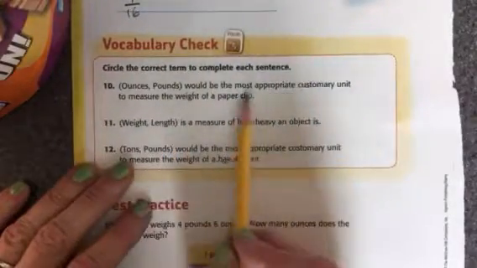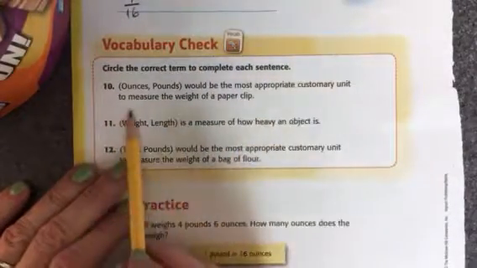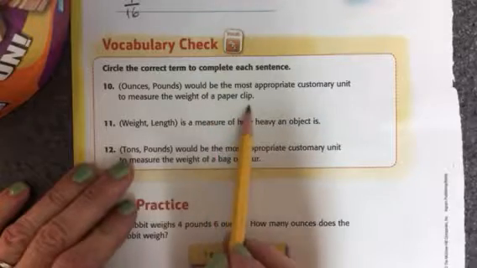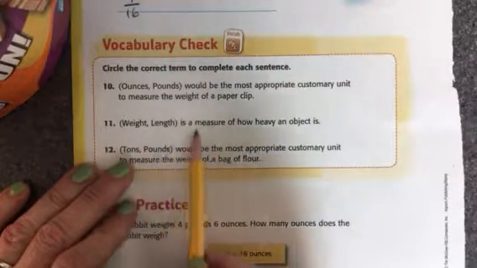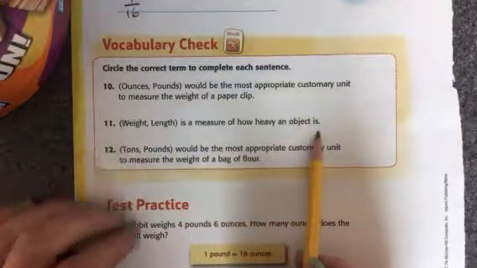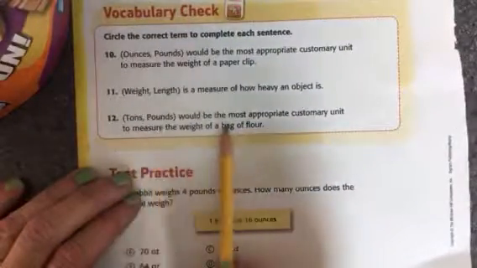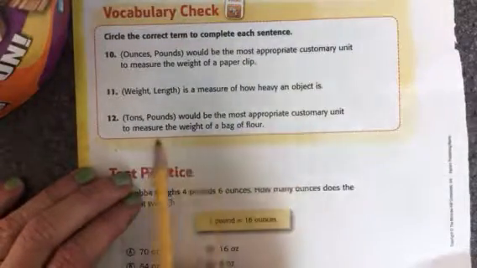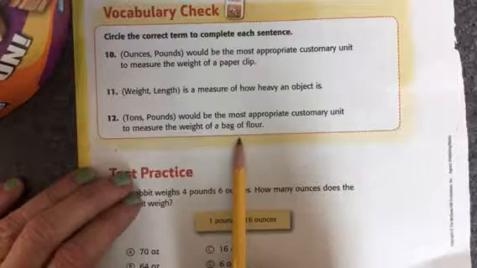Okay, ounces or pounds would be the most appropriate customary unit to measure the weight of a paperclip. Weight is a measure of how heavy an object is. Tons or pounds would be the most appropriate customary unit to measure the weight of a bag of flour.